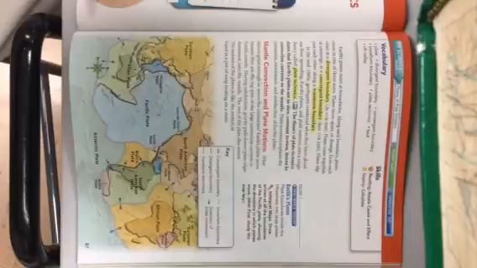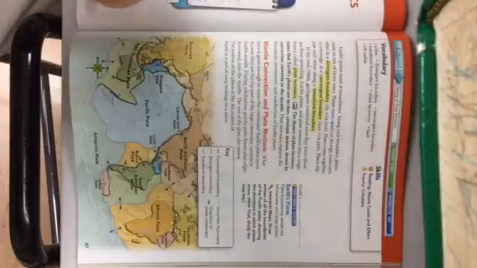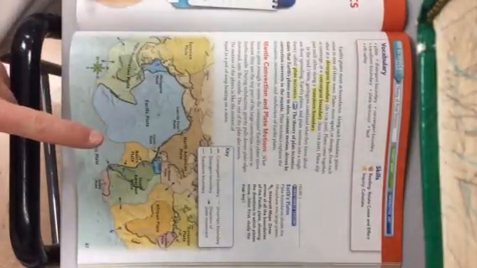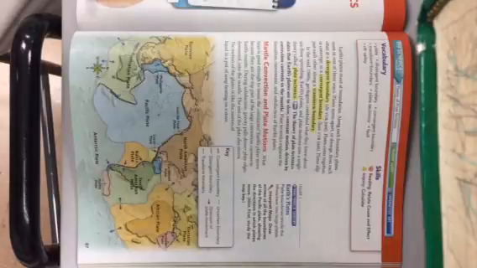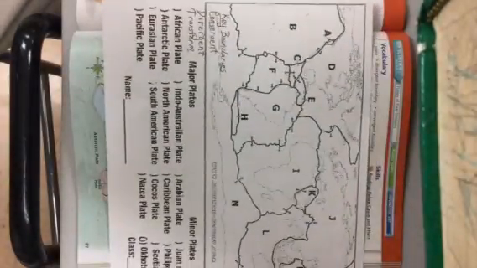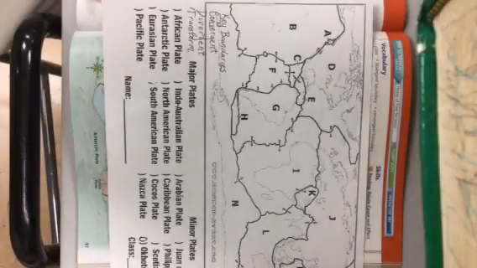And you're going to be answering questions about plate tectonics, which we talked about yesterday in class. The page you're going to use in your book is page 87. You'll notice the map at the bottom of the page. It is color-coded, and you will be color-coding this map just the same as it is.